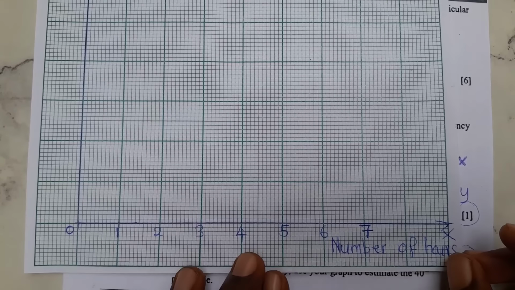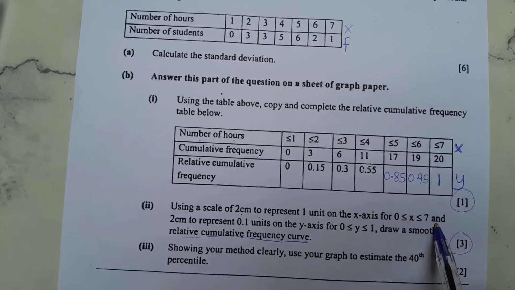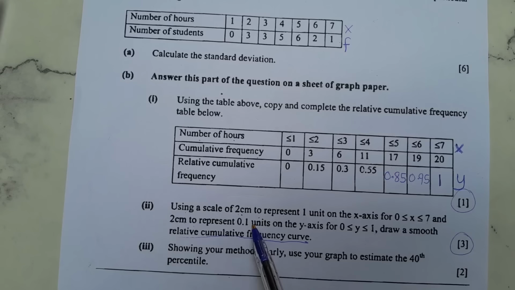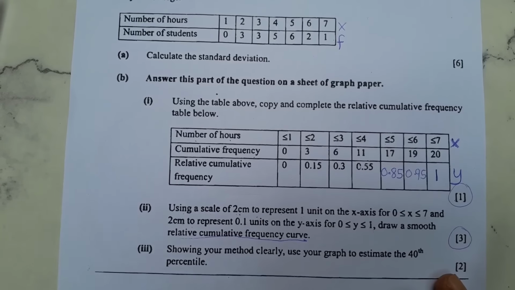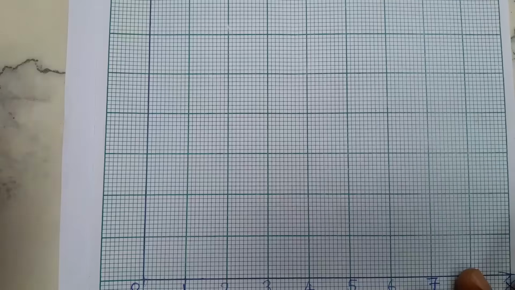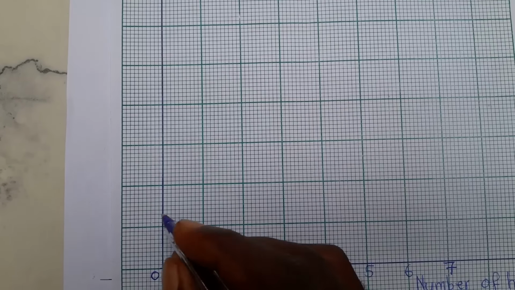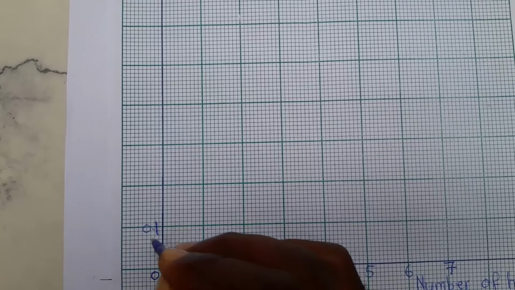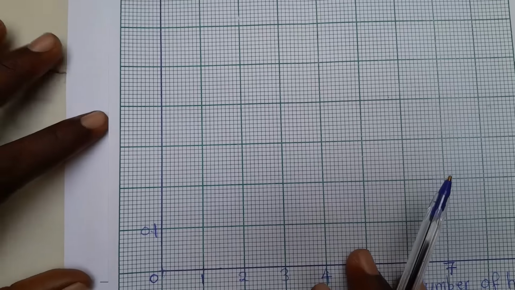Then this side, what am I told? The question says 2 centimeters to represent 0.1. So 2 centimeters is representing 0.1. This is the graph. 2 centimeters from here to there is representing 0.1. So just be going 0.1, 0.2, 0.3, just like that.